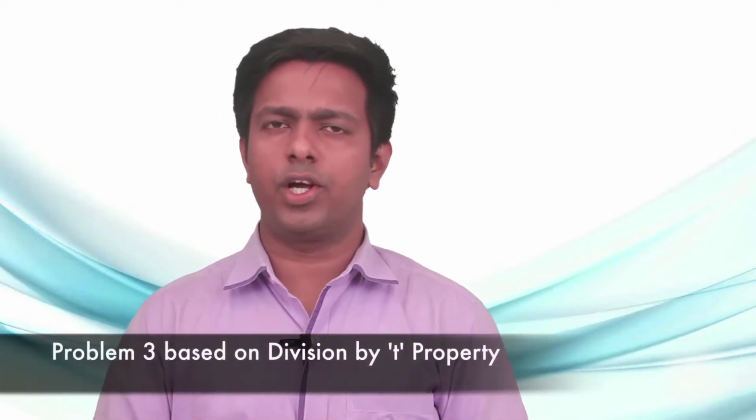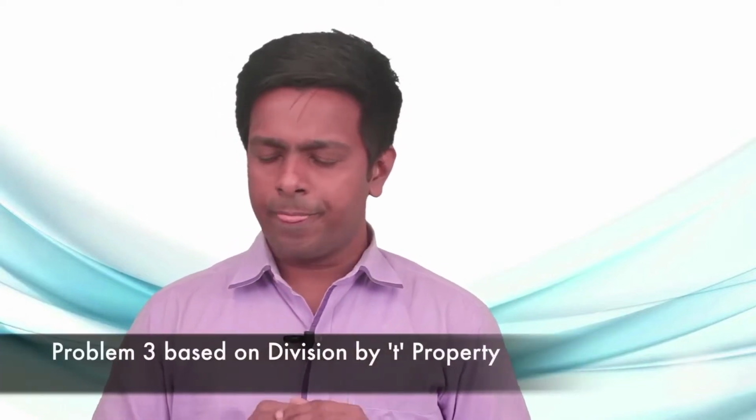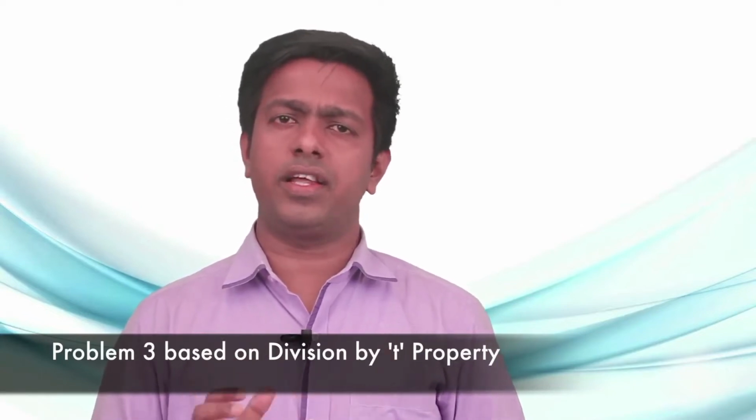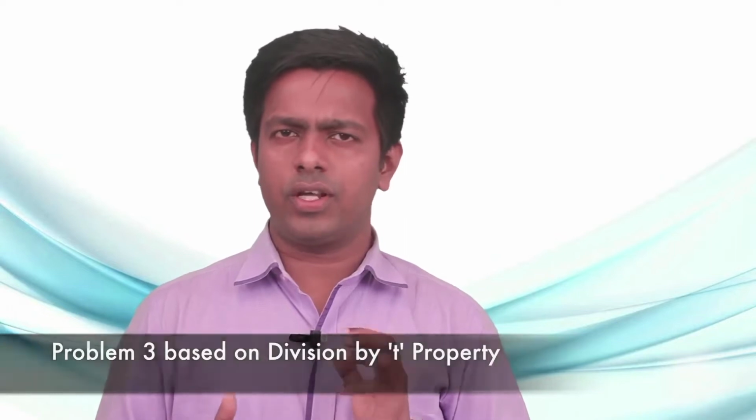Hello students. So after completing a few numericals on division by t property, we are going to take one more numerical on division by t property. Now let me tell you that this numerical is tougher than the previous one. So here we are going to see how to apply the division by t property if we get t square in the denominator. So let's see.